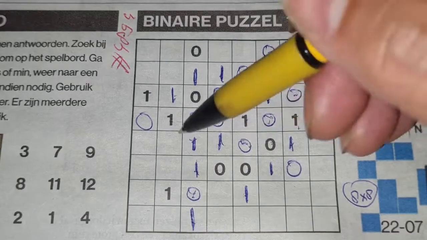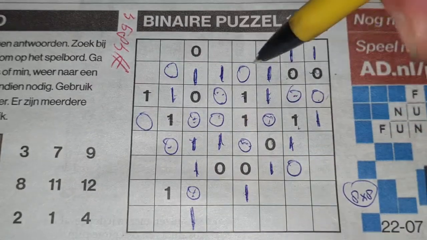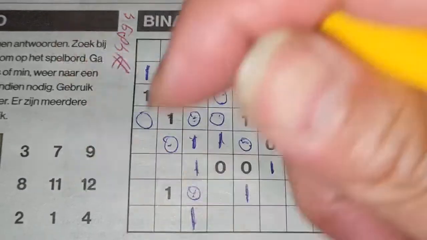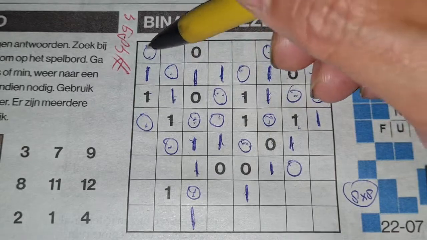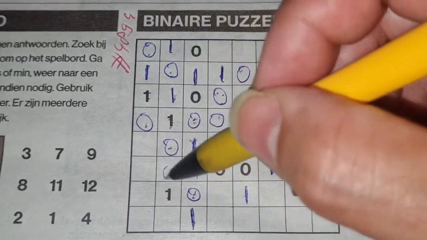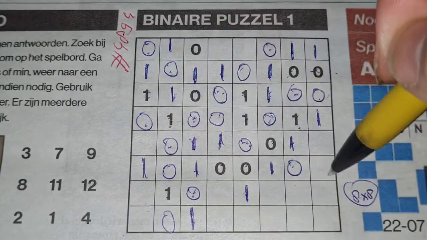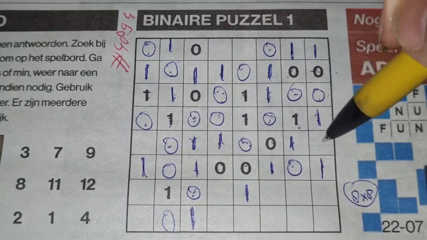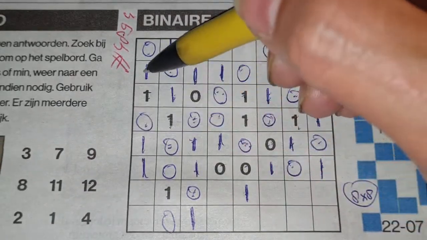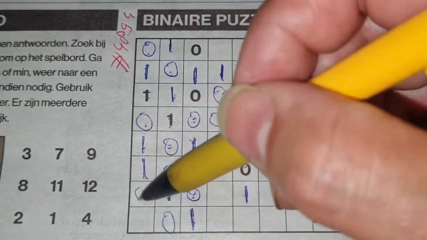Double one, here no, there no. 4 O's we have here, so the rest are ones. Between 2 O's comes a 1. 4 ones we have here, so the rest are O's. 4 O's we have here, so the rest are ones. Between 2 ones comes an O. 4 ones we have here in the first row column, so the rest are O's.